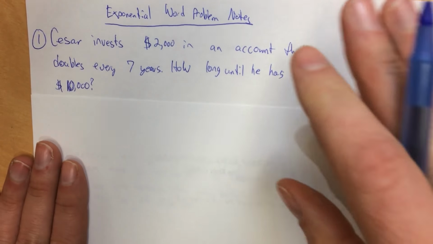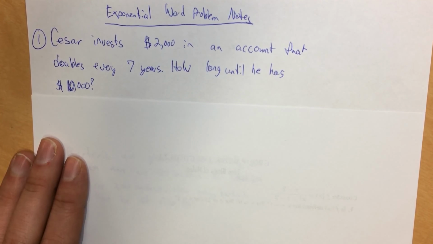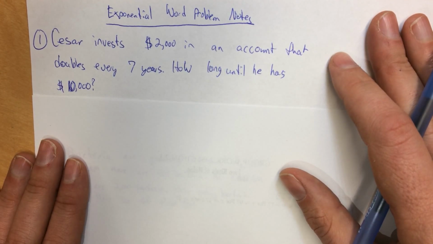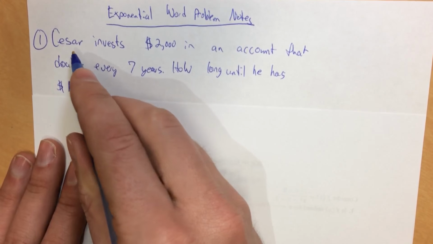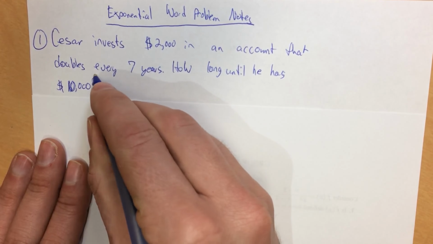So I picked out 3 examples that I think might throw you off. As we work through them, it should give you some help on getting the hardest of the exponential word problems in your homework. So Cesar invests $2,000 in an account that doubles every 7 years.